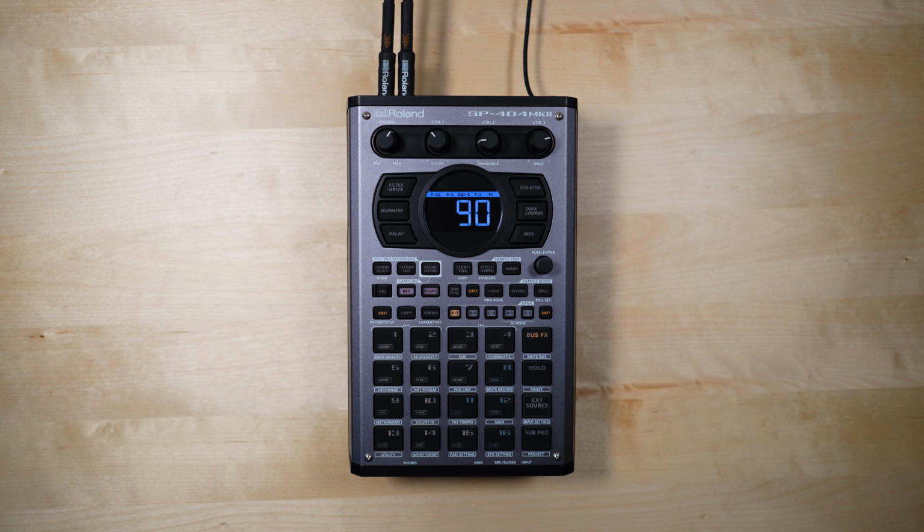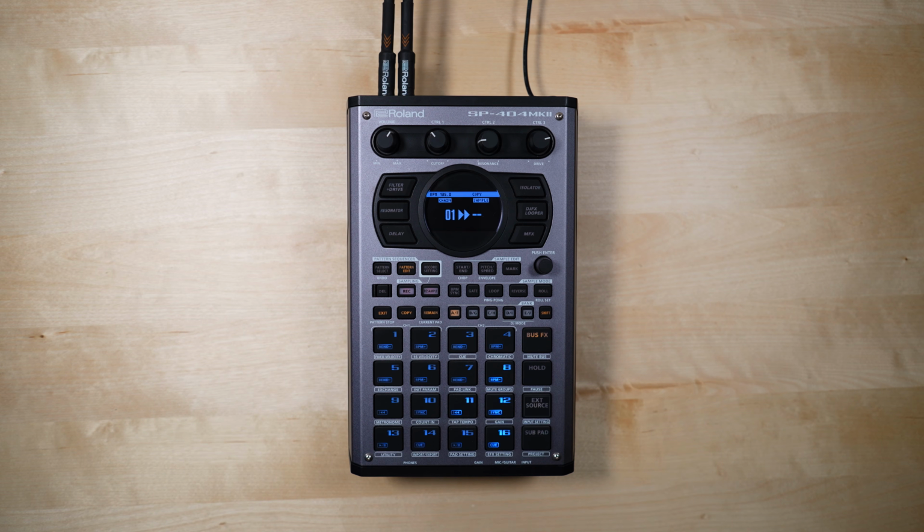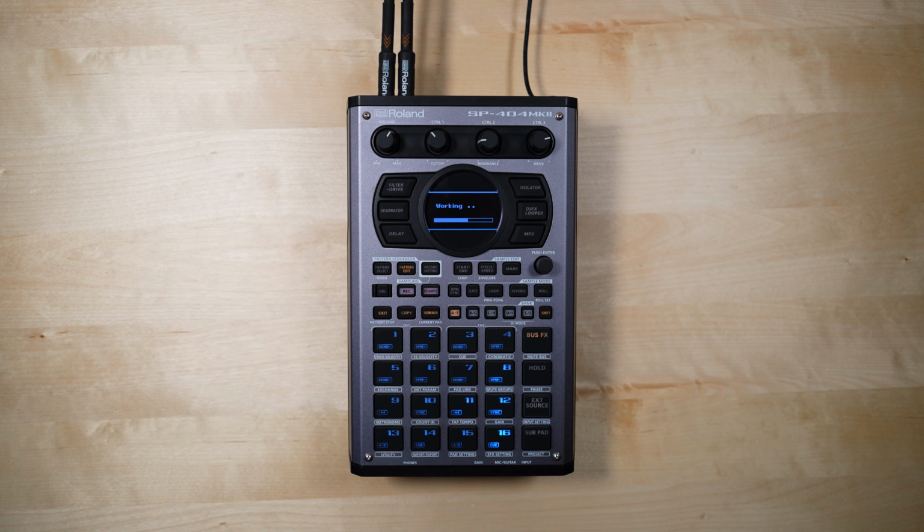You can now offline bounce your pattern chains from the pattern sequencer. To do this, enter the pattern sequencer and press Copy. Then hold down the Hold button and select a pattern chain. Then choose a pad to record to and press Copy again to bounce the files to that location. Your pattern chain will now be bounced as an audio file to that pad.